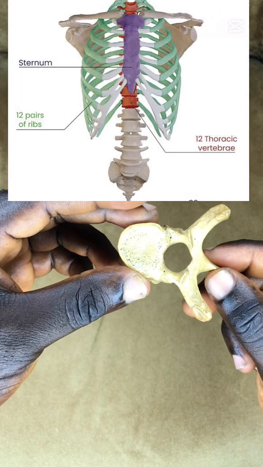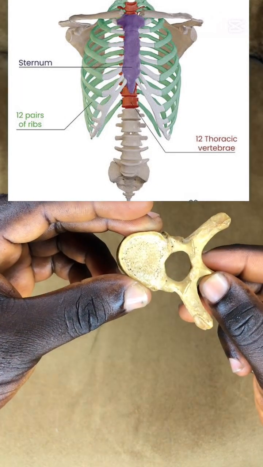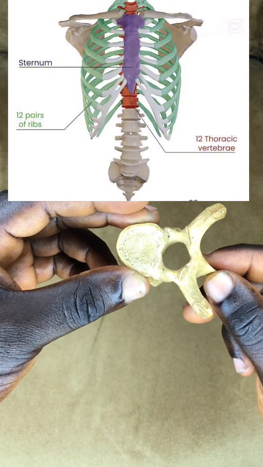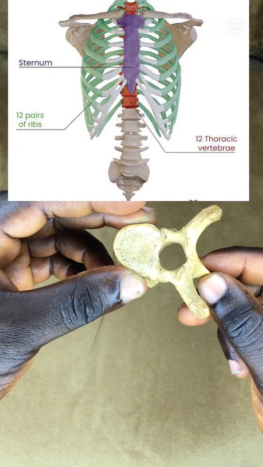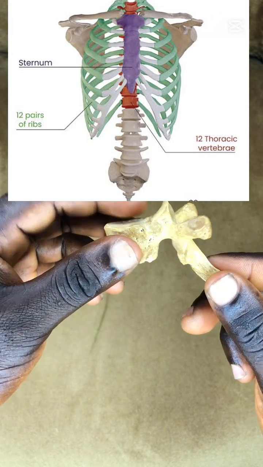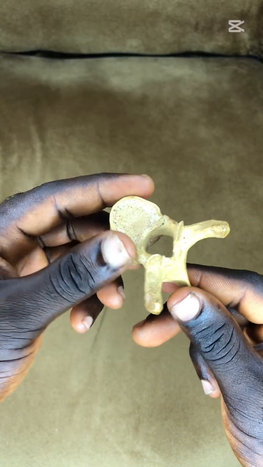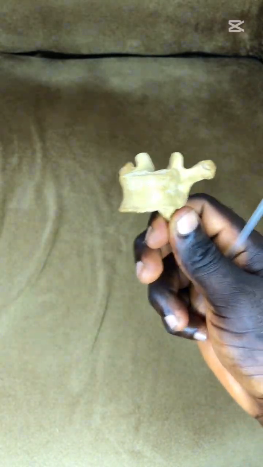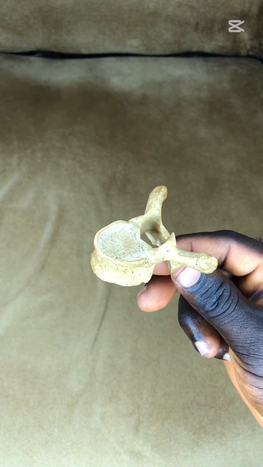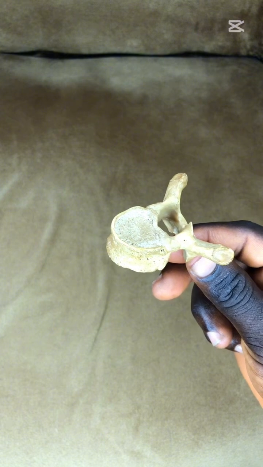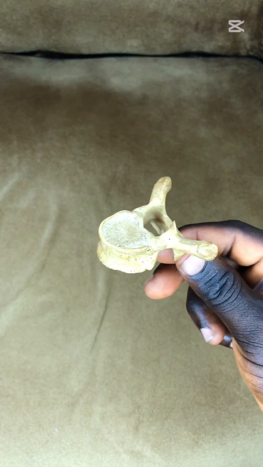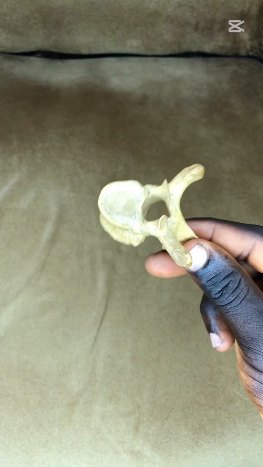And since it participates in the formation of the skeleton of the thoracic cage, that means it protects the thoracic viscera, such as the heart, the lungs, and the esophagus, right? So this bone is very essential. Now, we shall be discussing the significant characteristic features of this bone among other vertebrae. What are those distinguishing features that it has among other vertebrae?